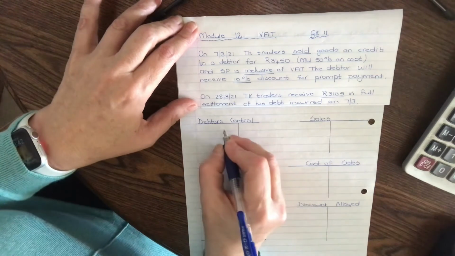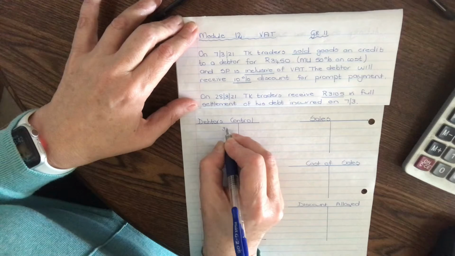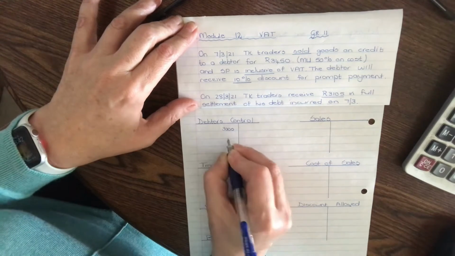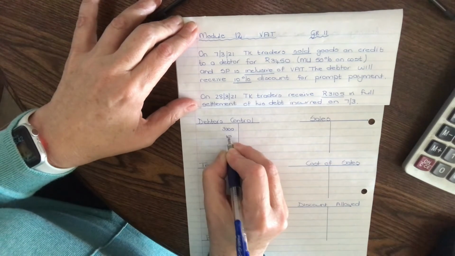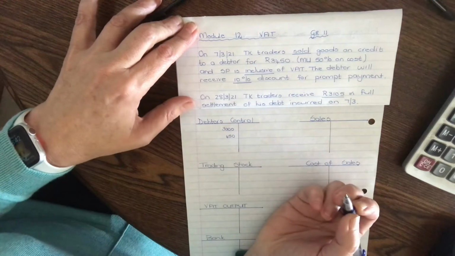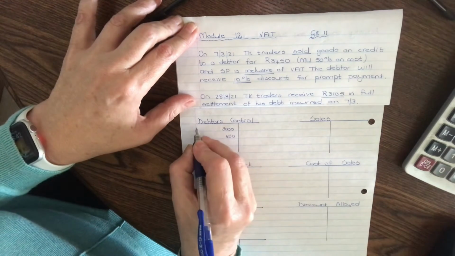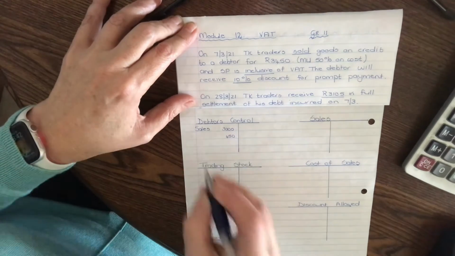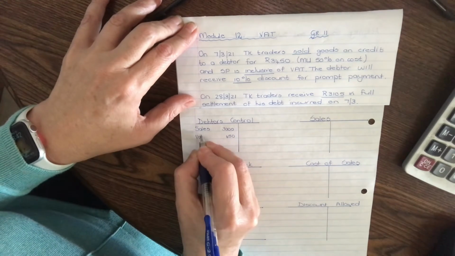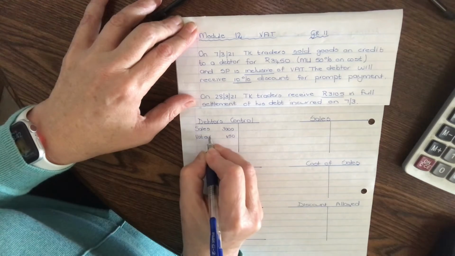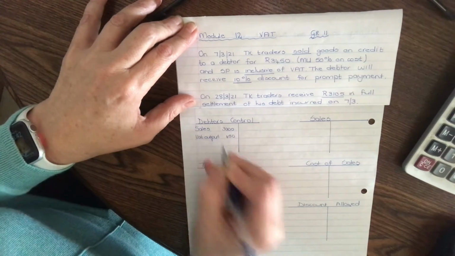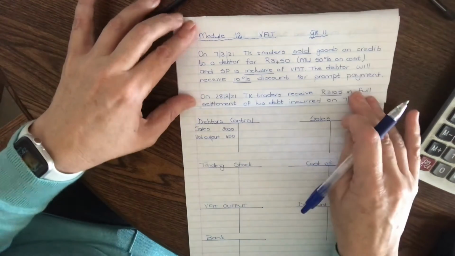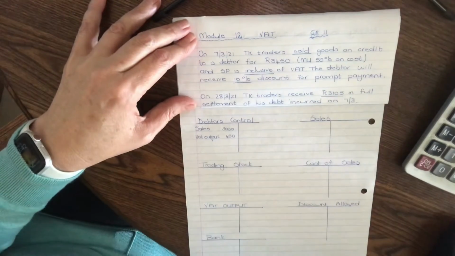If that's the case, then the sale is 3,000 and the VAT amount is 450. I record this in the debtors control, but I write sales 3,000 and I write VAT output 450, because that VAT amount is not money that belongs to the business.